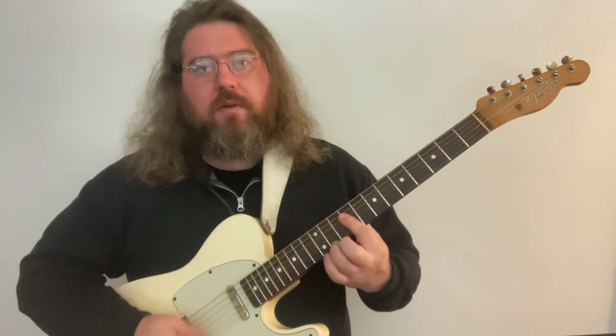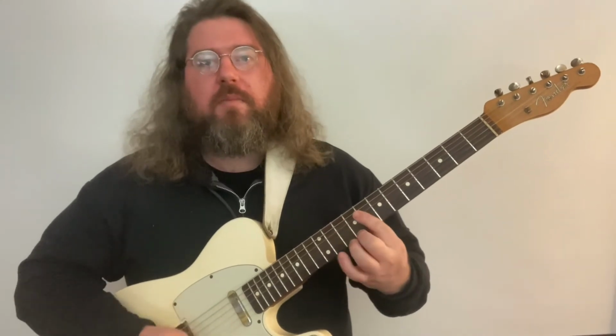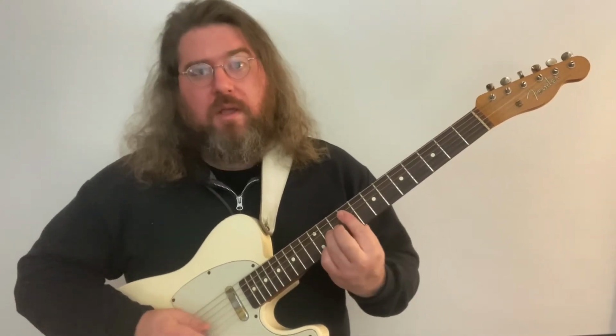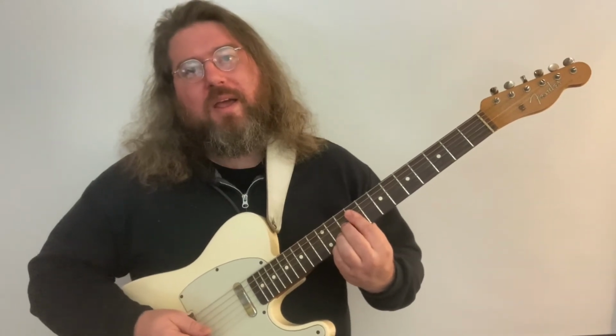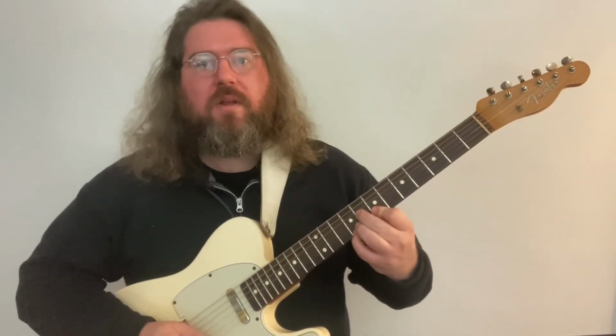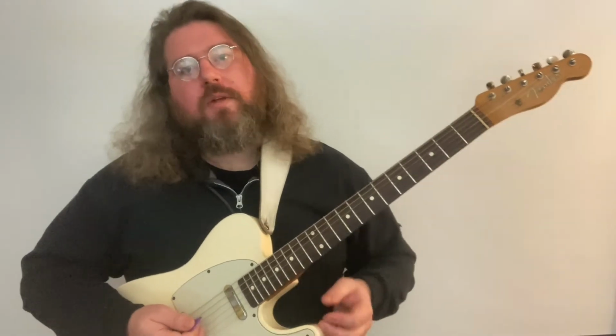E major 7, E flat 7, A flat sus to the A flat minor 7, E major 7, E flat 7, inverted A minor 7 to an inverted F half diminished, back to the E major 7, E flat 7, the A flat thing again, and then D major 7. Now in the verse, so that's the intro.